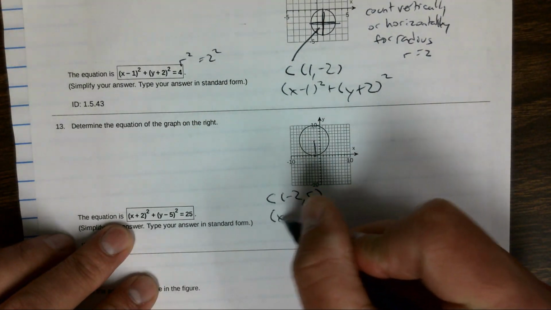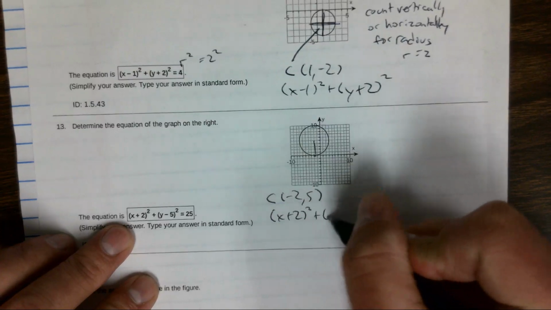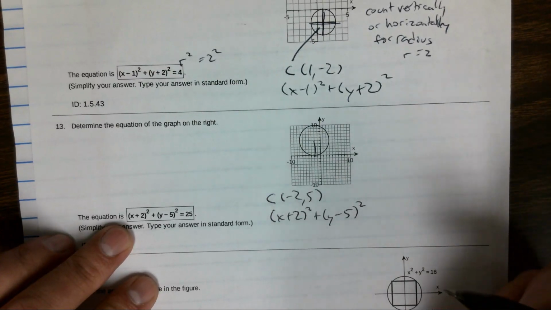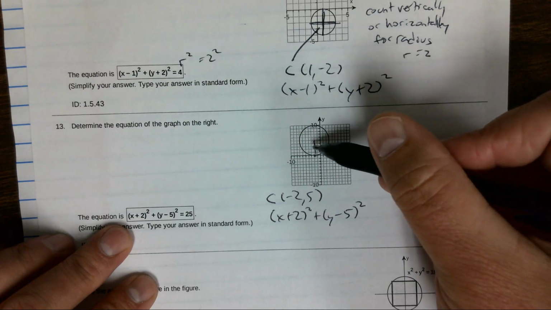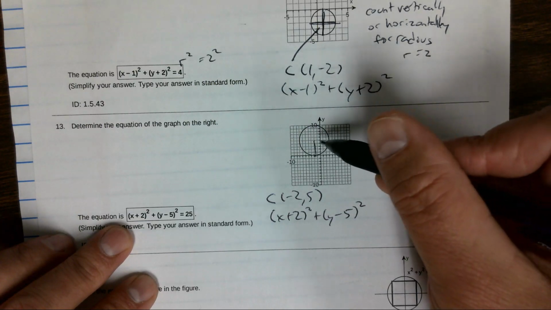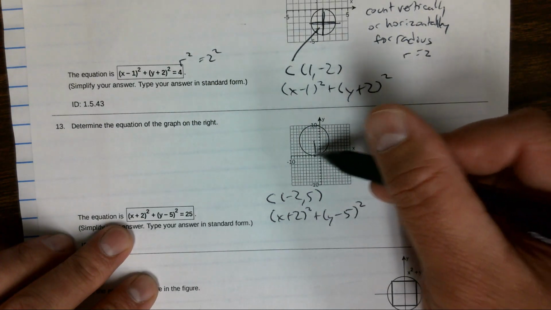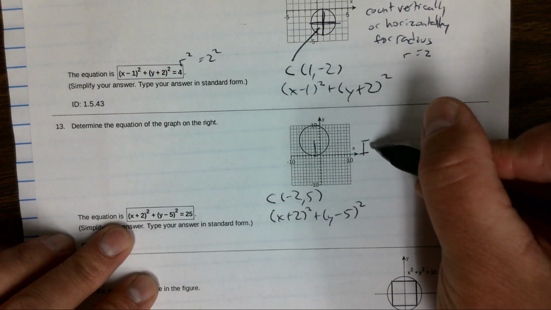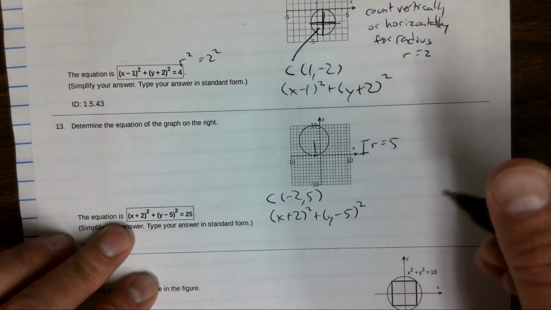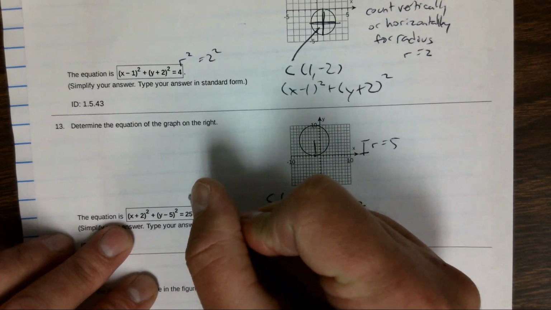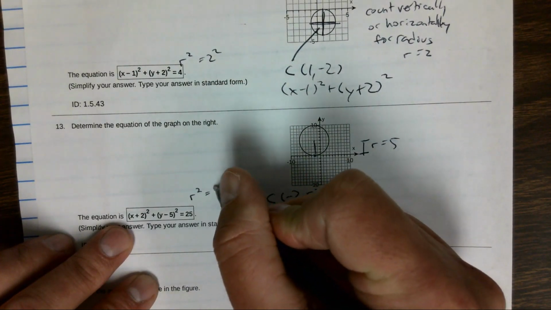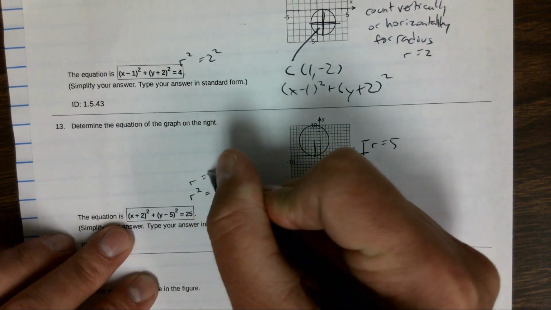So that means it's x plus 2 squared and y minus 5 squared. And then you can also count down. And so this would be 5 units. So r is 5. So then we say r squared would be 25 if r is 5.